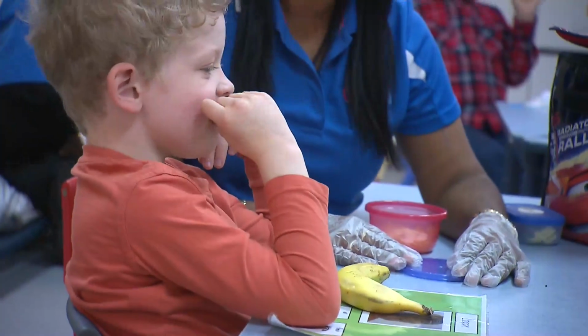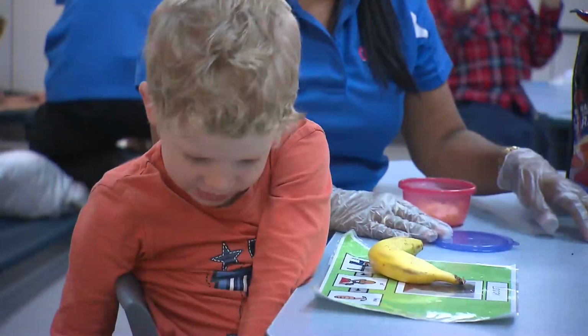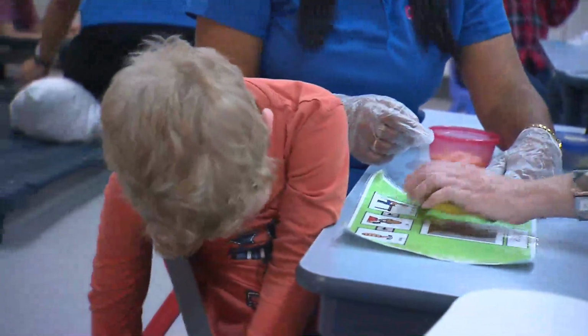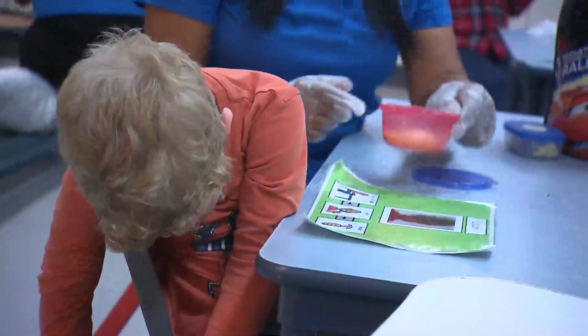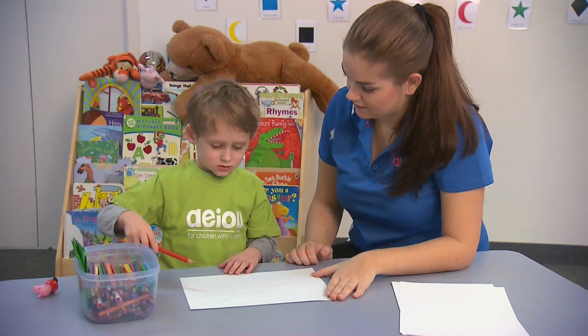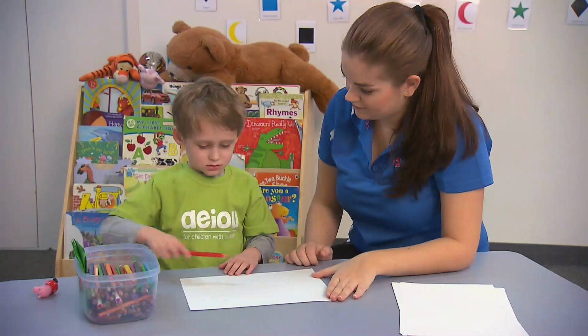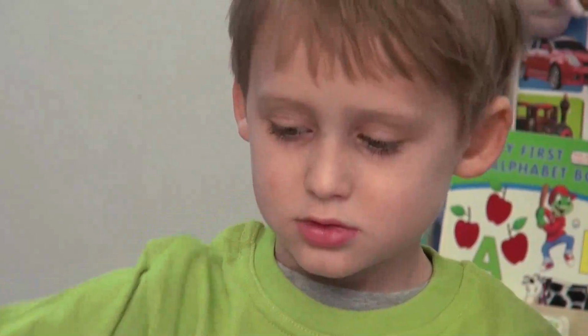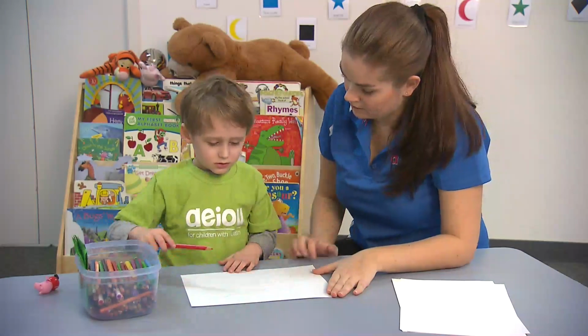To address the maladaptive behaviour, we need to identify what type of behaviour it is and its function, and also proactive strategies to manage it. Some strategies we use here at AEIOU include avoiding the use of the word no on its own. Always explain what the child should be doing and what the appropriate behaviour is. For example, instead of saying, "We don't write on the table," say, "Elliot, we draw on the paper."